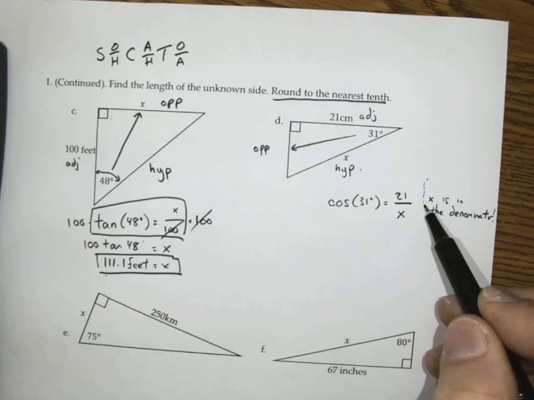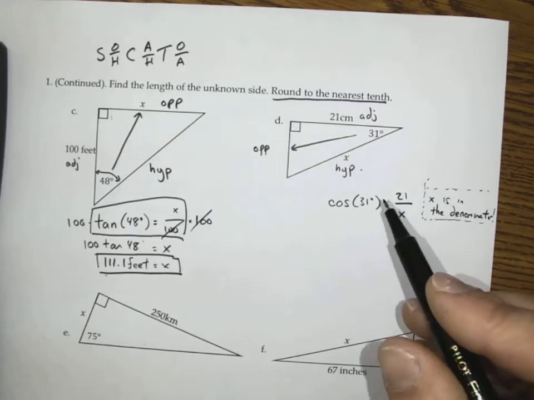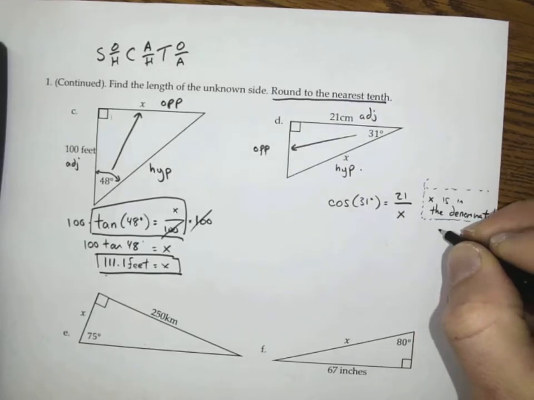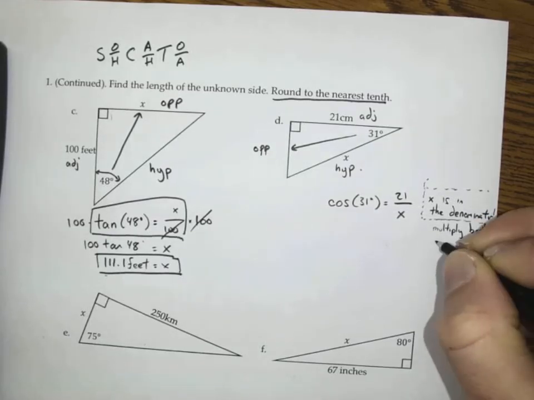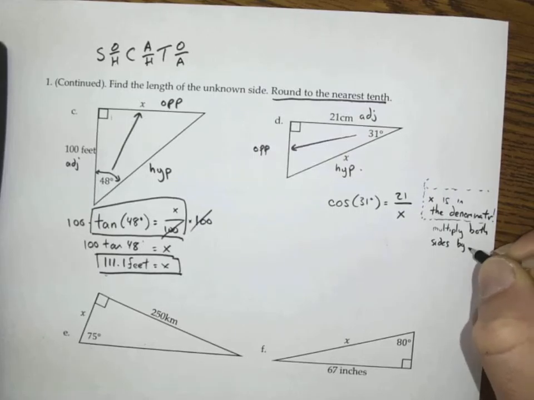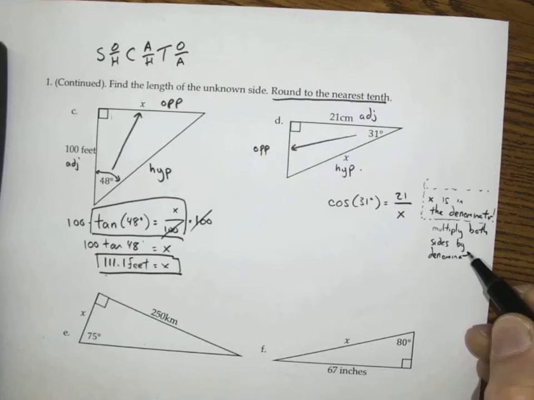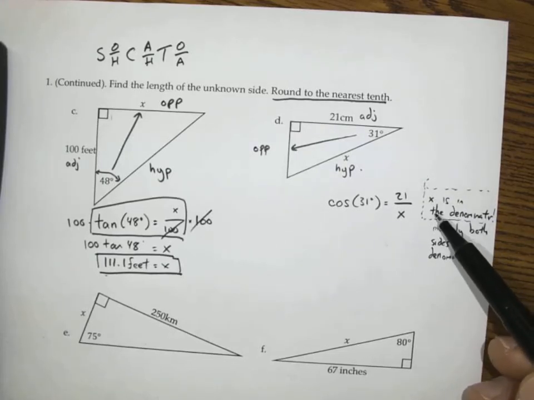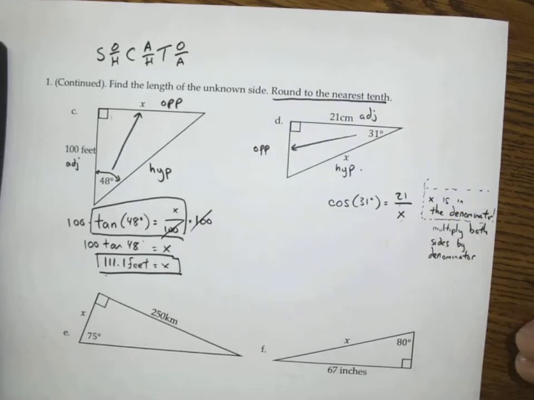Okay. Well, thankfully, I know a trick for getting rid of fractions in equations. If we multiply both sides of the equation by the denominator, denominator means the bottom of a fraction, that is going to make our lives easier. It's going to get rid of fractions in general, and specifically fractions where x is in the bottom of them. All right, so we're going to multiply both sides by this denominator. We're going to multiply both sides by x.